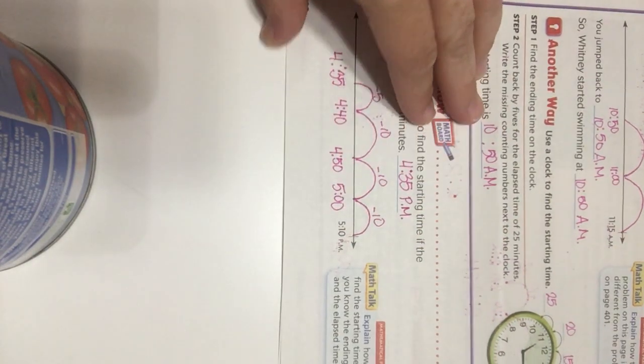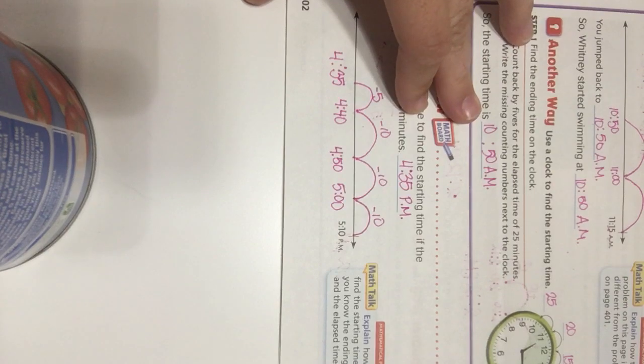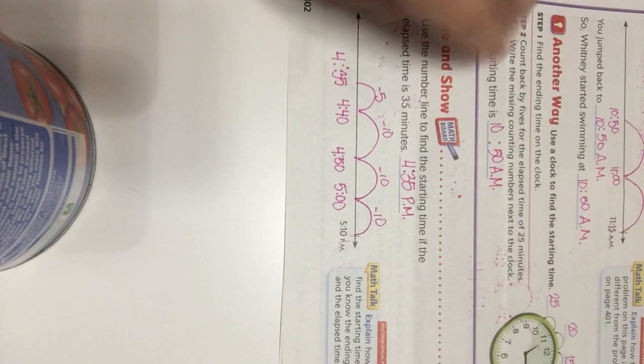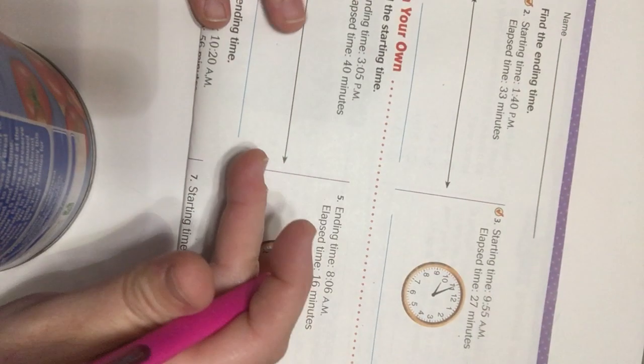All right, explain how to find the starting time when you know the ending time. Well, you're going to use subtraction. You have to count backwards. All right, let's do 2 more together, and then you'll be ready to do some on your own.